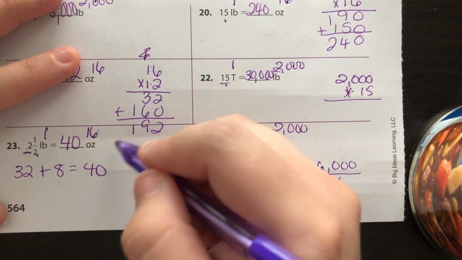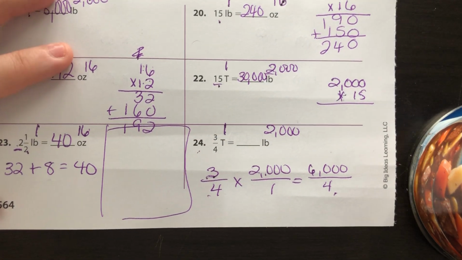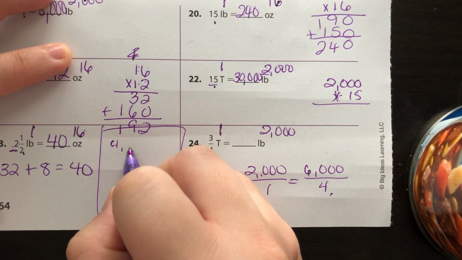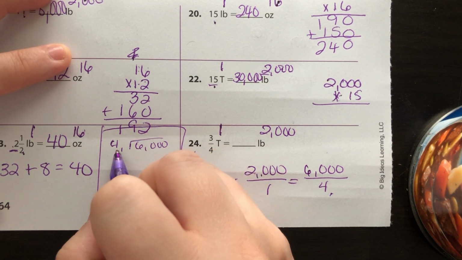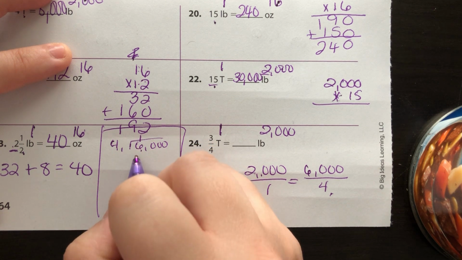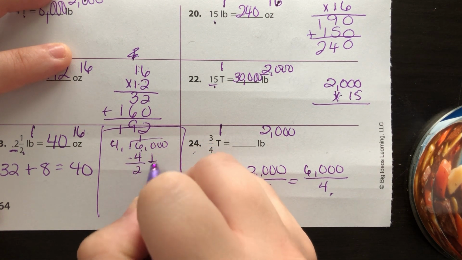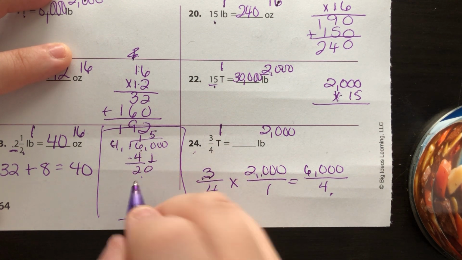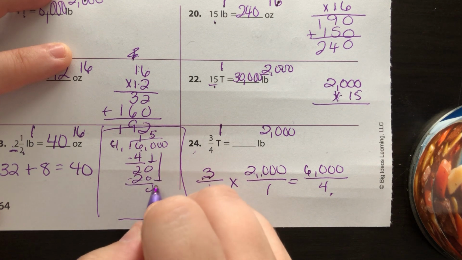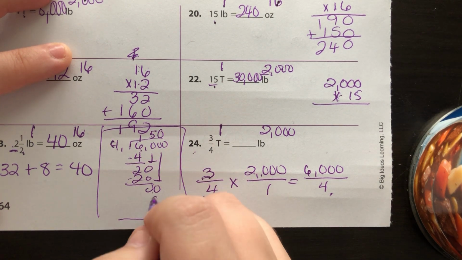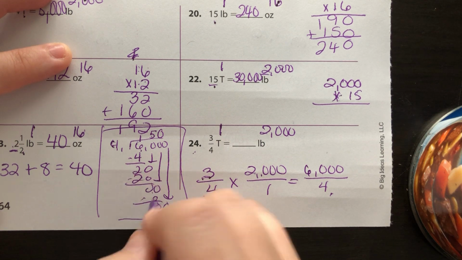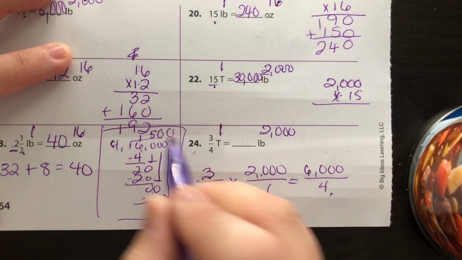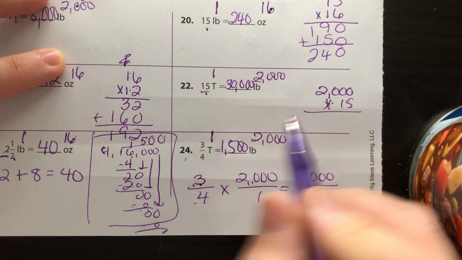I'm going to do it over here because I have more space over here. So 4, and over here, 6,000. 4 fits into 6 one time. 1 times 4 is 4. 6 minus 4 is 2. Drop the 0. 4 into 20, that's 5. 5 times 4 is 20. Now I drop the 0. 4 into 0, 0 times. Drop the other 0. 4 into 0, 0 times. So 1,500 is my answer.